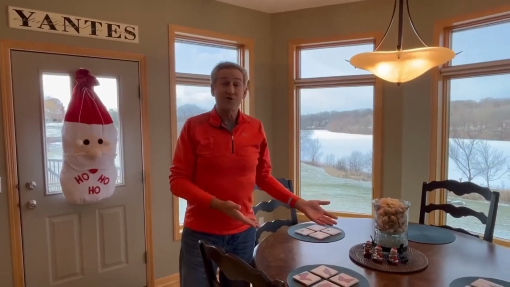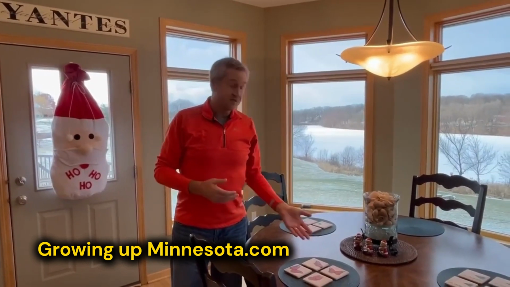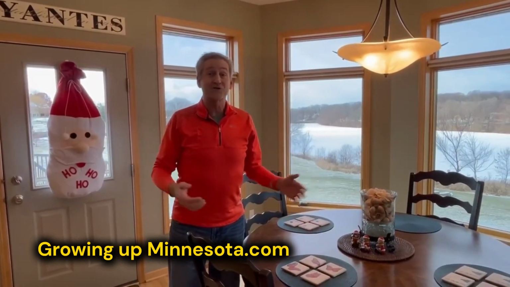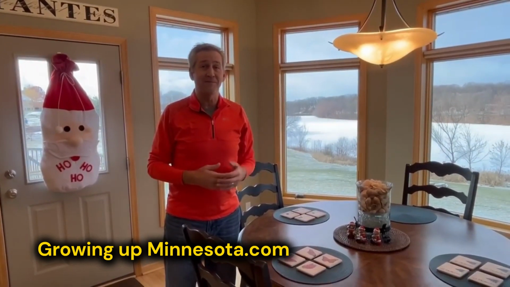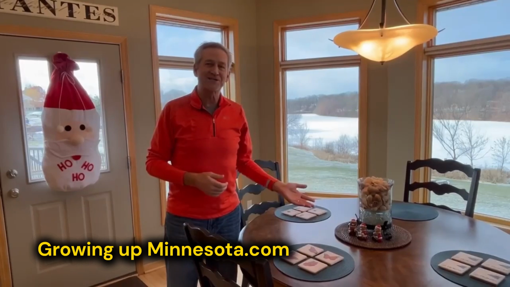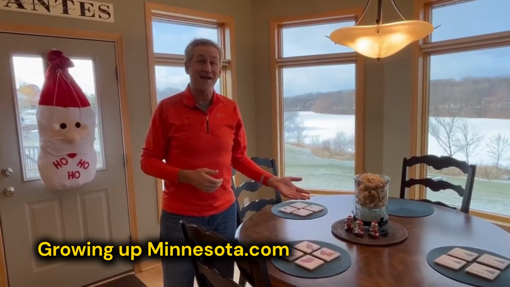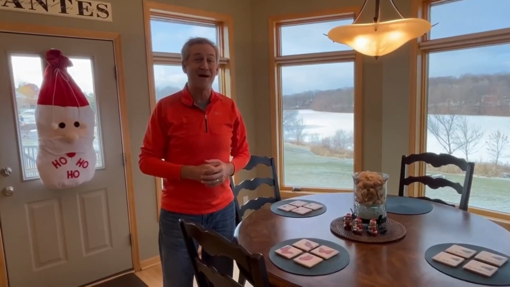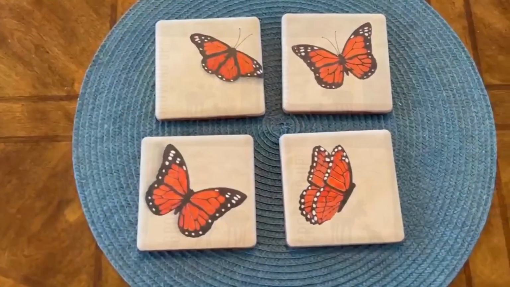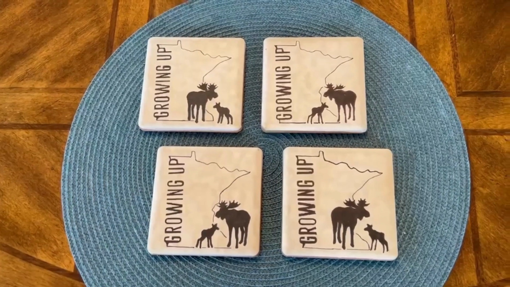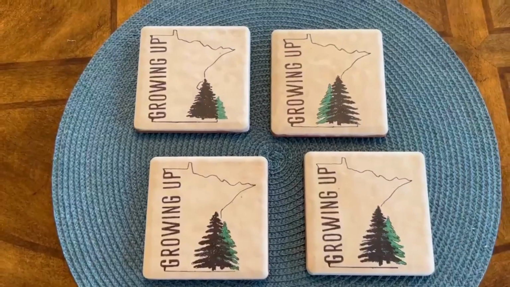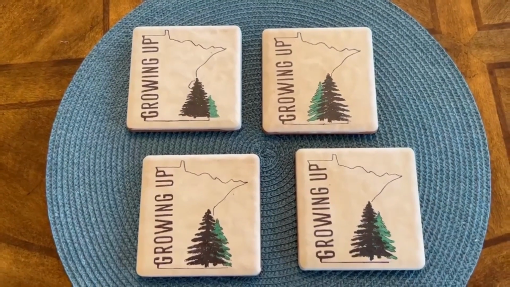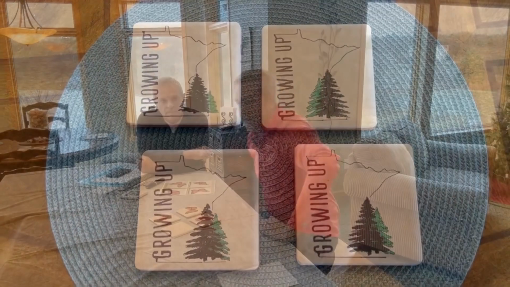So when we sell coasters on Growing Up Minnesota, especially the Monarch ones, but all our coasters, 100% of the profits go right to creating butterfly habitat in Minnesota. So I hope you get a chance to check out the website, growingupminnesota.com. Consider getting yourself some Monarch coasters. We've got Growing Up Minnesota Papa Moose and Baby Moose. We've got the Growing Up Minnesota Big Pine Tree and Small Pine Tree.